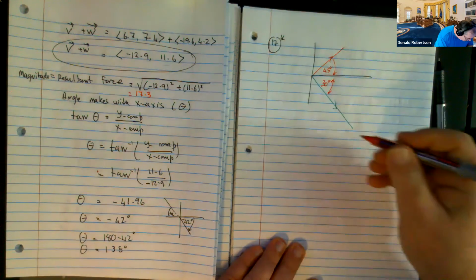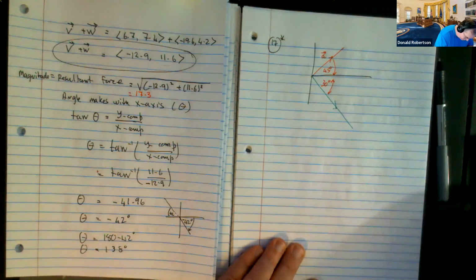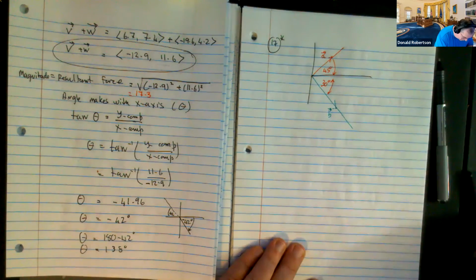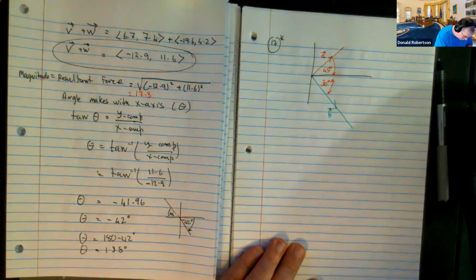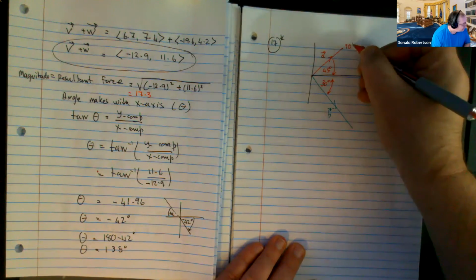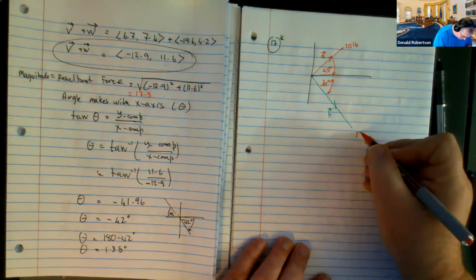I'll call this vector, I know, I'll call it A and B just to be different. And we're told that this vector has a magnitude of, say, 10 pounds. And this one, a magnitude of 14 pounds.